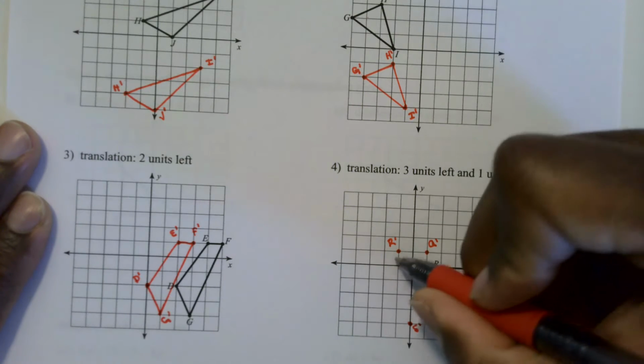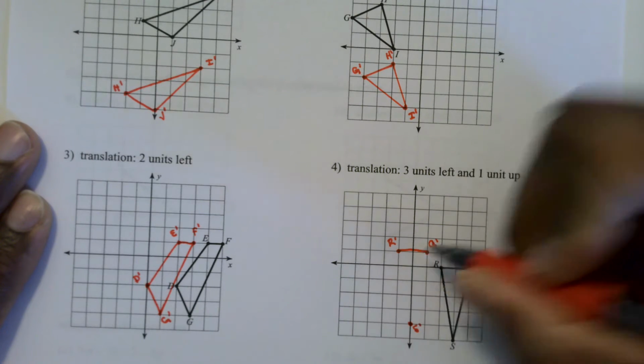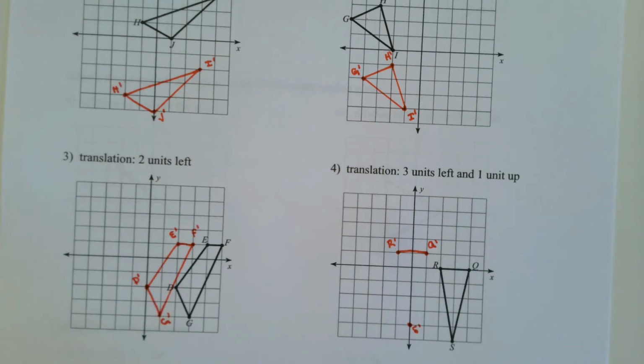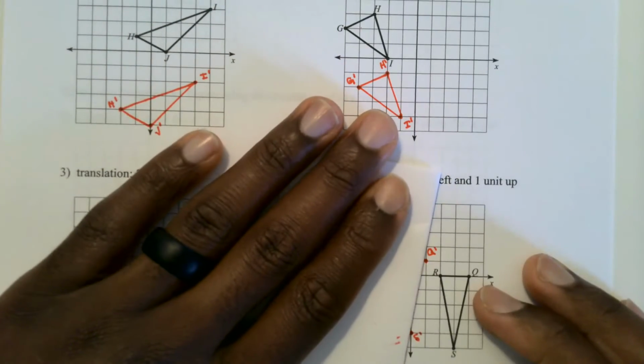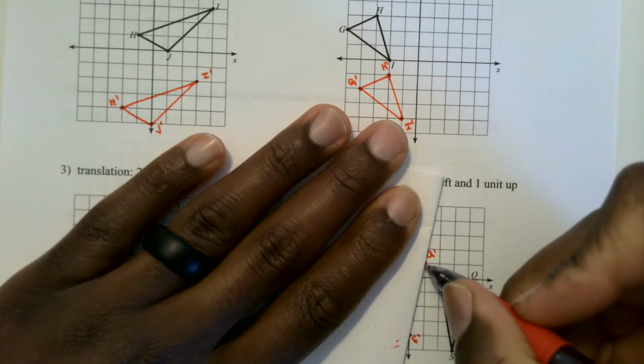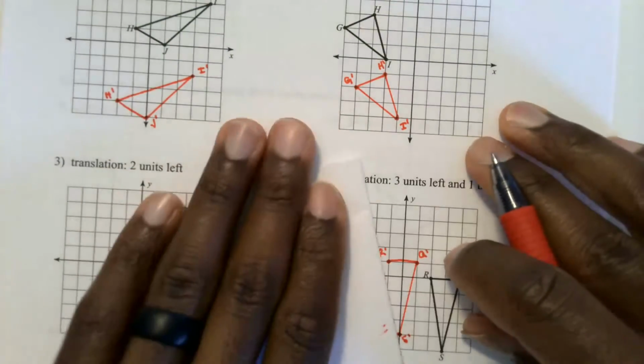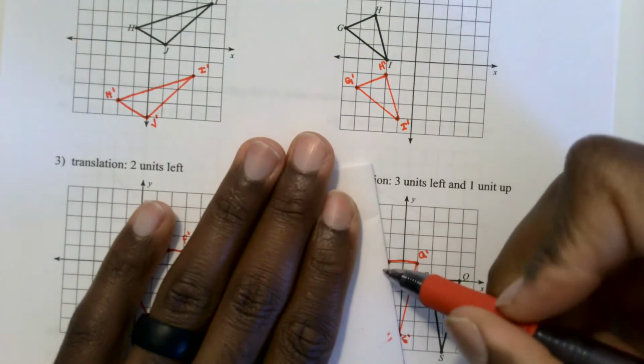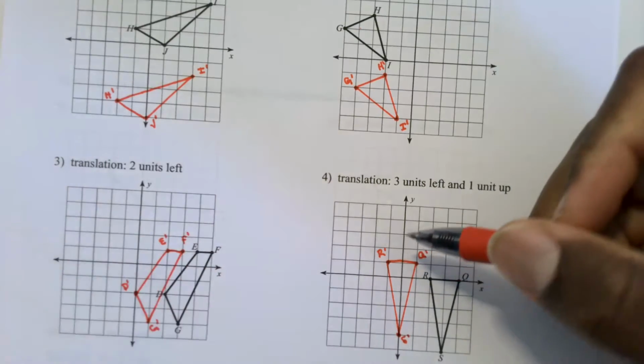All right, so I'm going to freehand the line between R prime and Q prime, and then let's go ahead and connect the dots between both of those prime points and S prime. There's 1 and 2. Perfect.